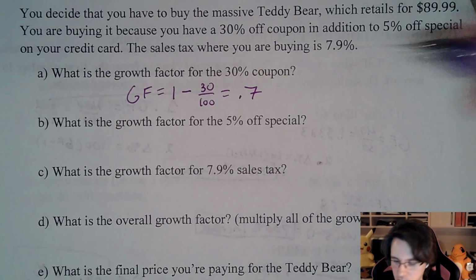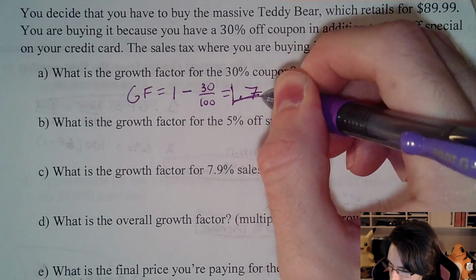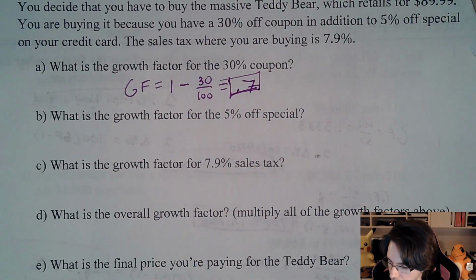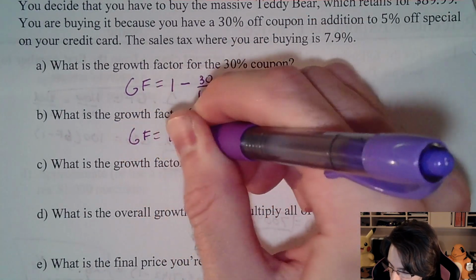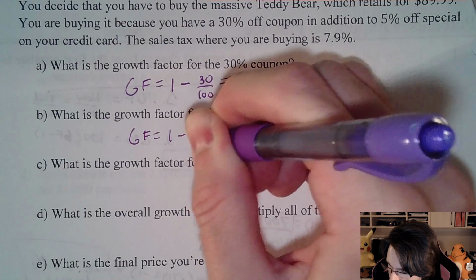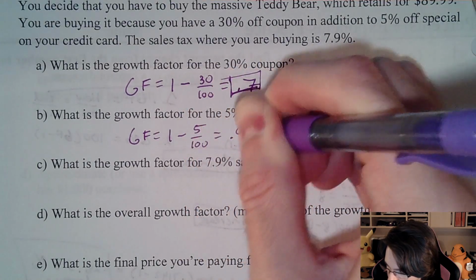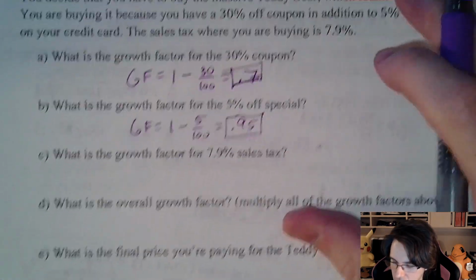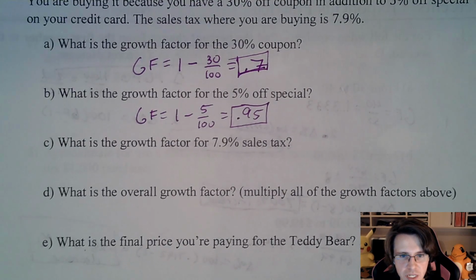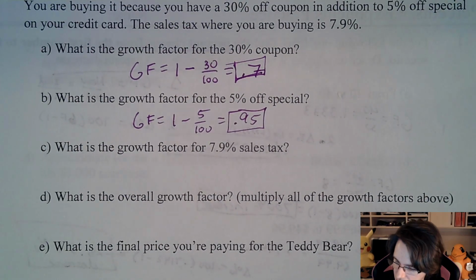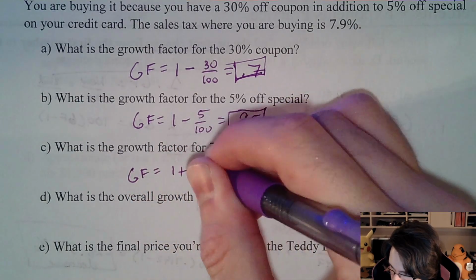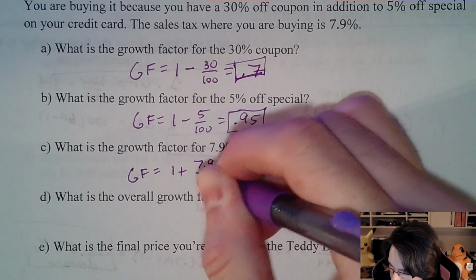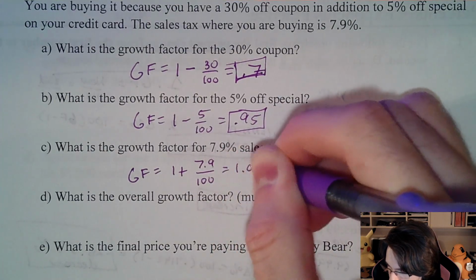Okay. Box it. 0.7. What is growth factor? 5% off special. Well, it says the growth factor is 1 minus 5 over 100. Again, is a percent off. That's going to be 0.95. There's our second answer. What is the growth factor? Is 7.9% sales tax. Sales tax means we're going up. So this time we do have a 1 plus 7.9 divided by 100, which is 1.079.